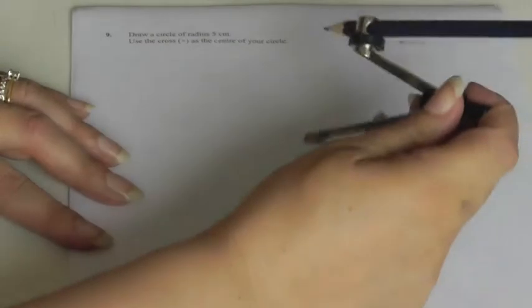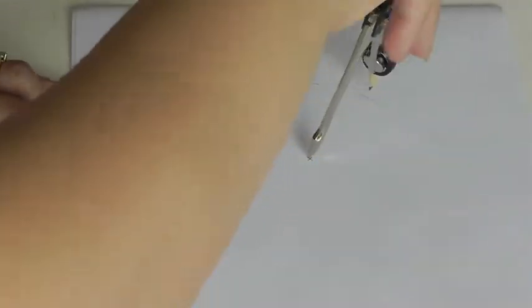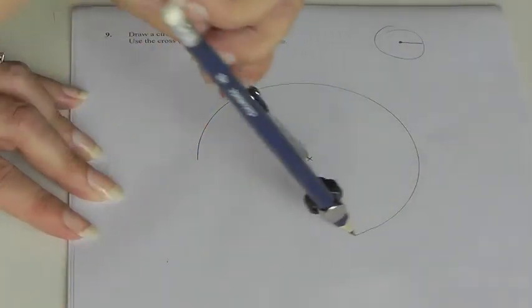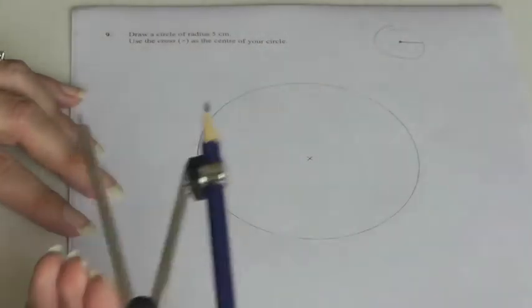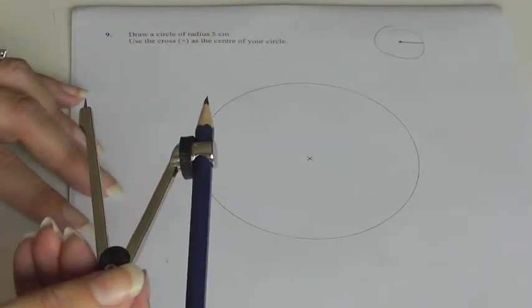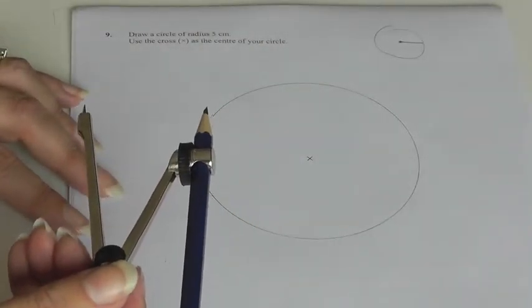I'm then going to put my compass on the cross and gently sweep to draw the circle. Remember, you should never touch the pencil, and do it using pencil so that if you do make a mistake you have a chance to erase it and do it again.